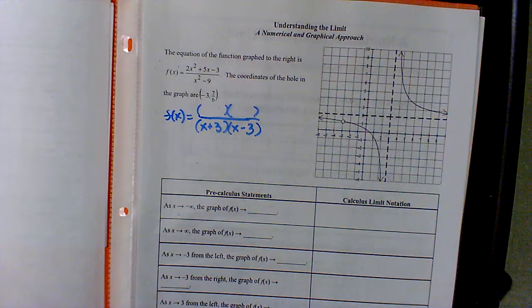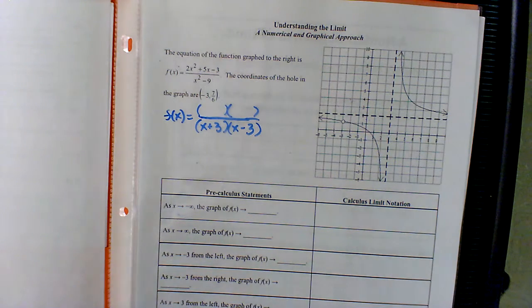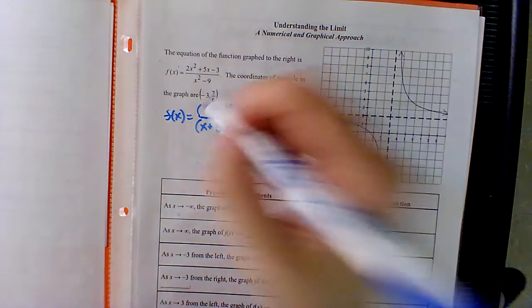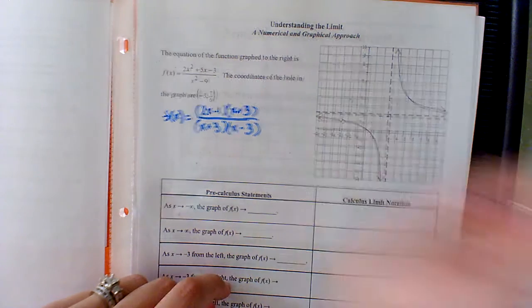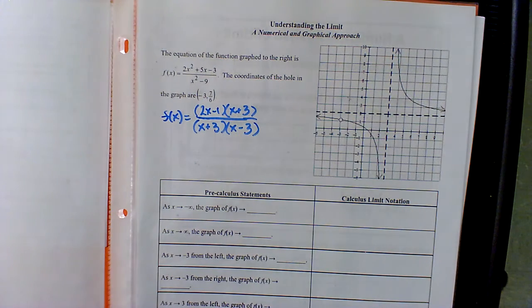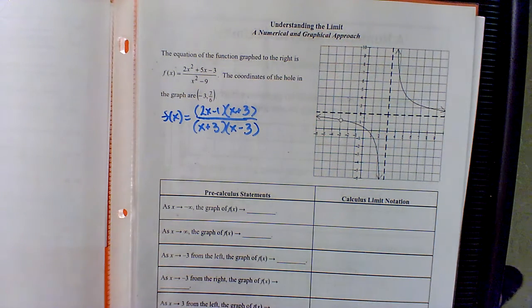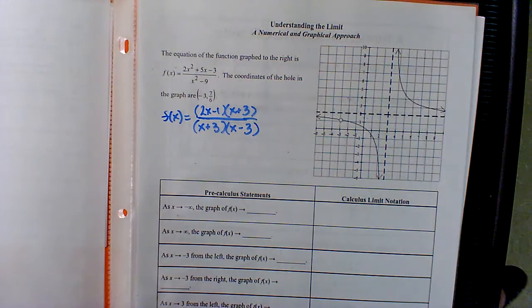Any takers? Do we need a review on how to factor the top? Go ahead. (2x minus 1)(x plus 3). How'd you get that? Good. Because positive 3 and 2 make 5, make 6 and minus 1 of x equals 5. Okay, so you did a little number game in your head to figure it out?